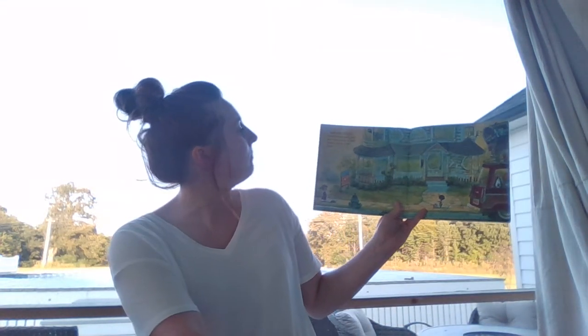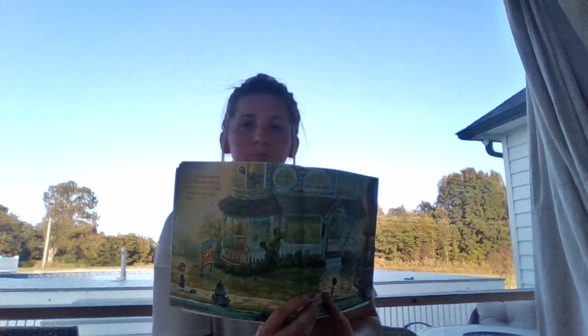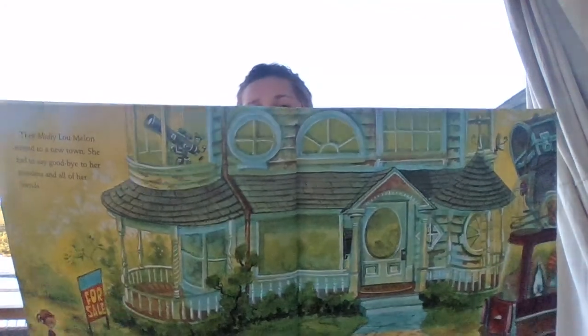Then Molly Lou Melon moved to a new town. She had to say goodbye to her grandma and all of her friends. A word that I can infer to describe Molly Lou Melon, well, at least if I were Molly Lou Melon, I would be kind of sad and nervous. Let's see how she feels.